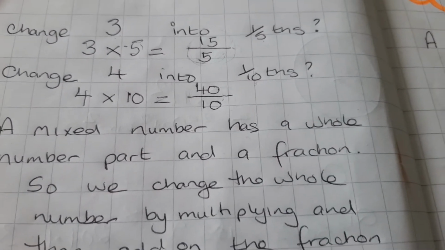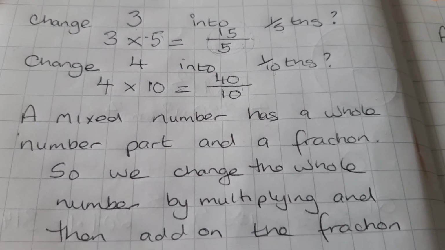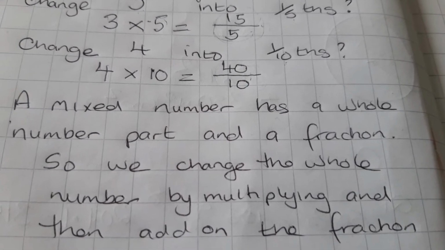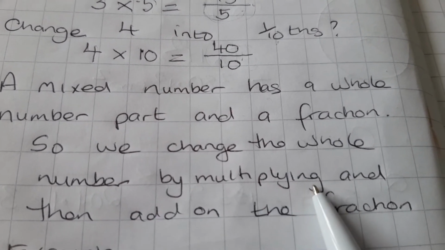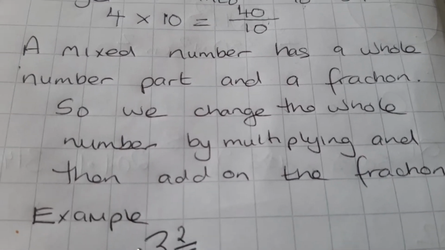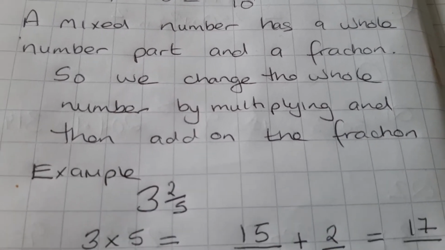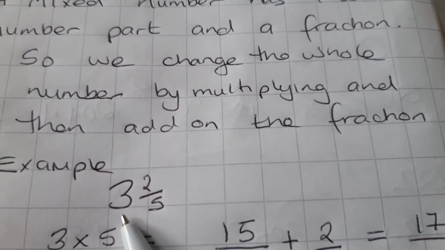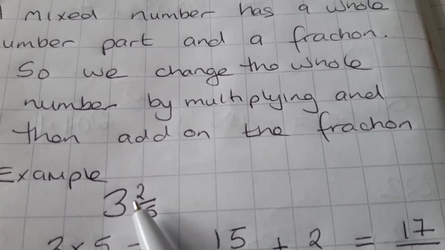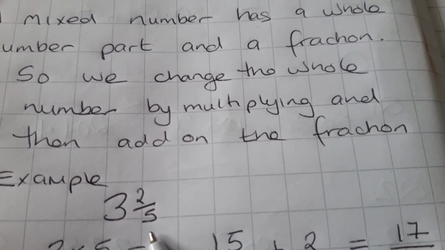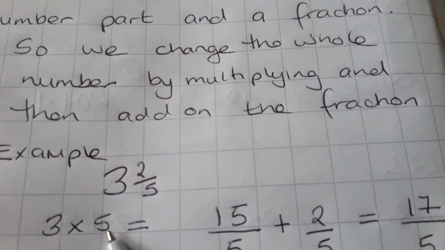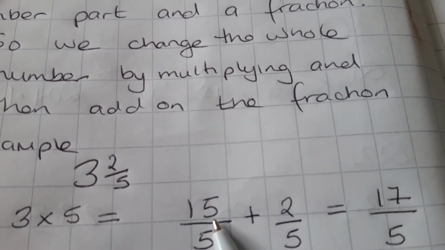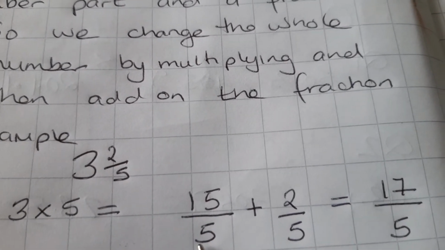A mixed number has a whole number part and a fraction. We said this at the start. So we can change the whole number part by multiplying like we did above and then add on the fraction part. So for example, if you had the mixed number 3 and 2 fifths, first of all, you're going to change the whole number part 3. 3 times 5 is 15, and that's 15 fifths.